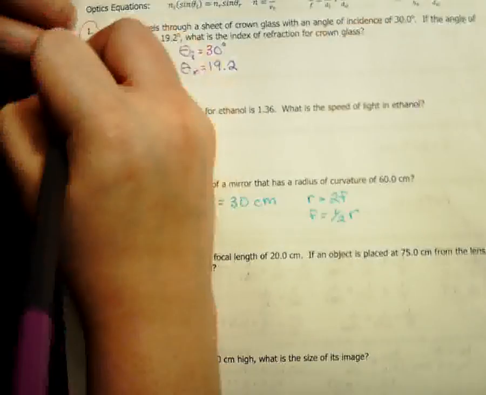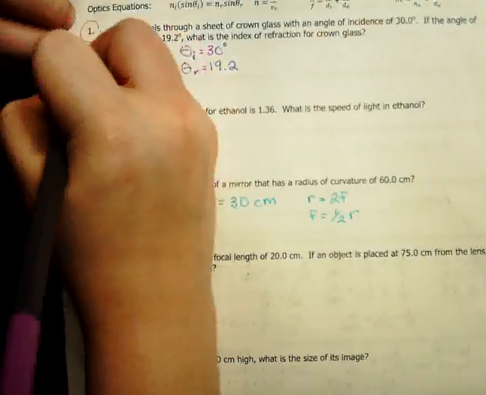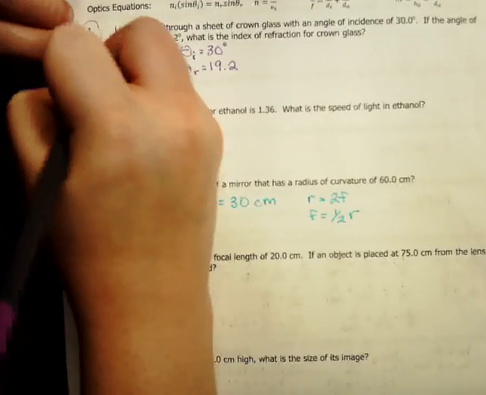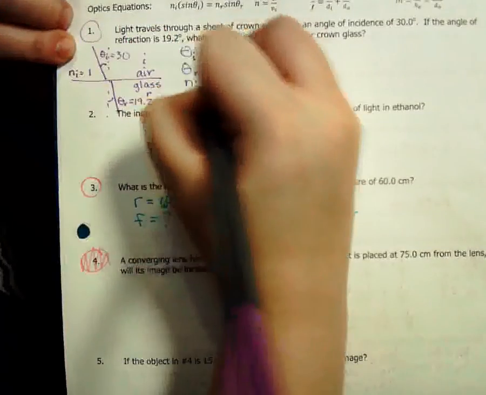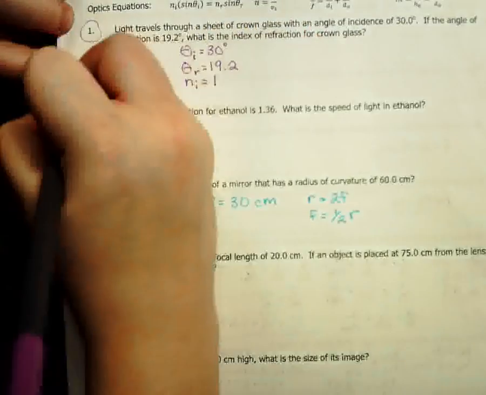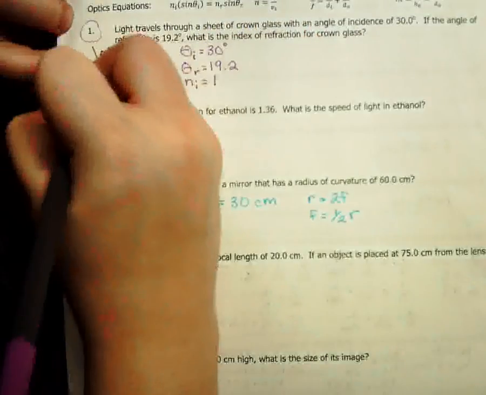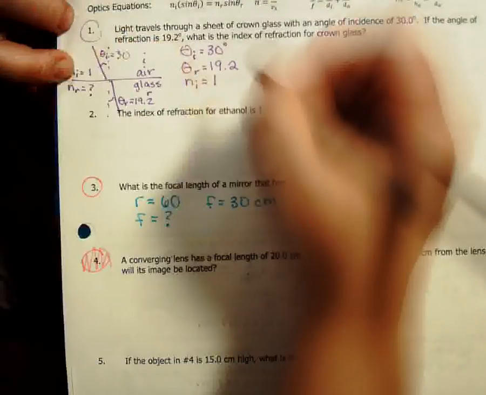And then n for air is 1, and n for glass is what we're looking for.